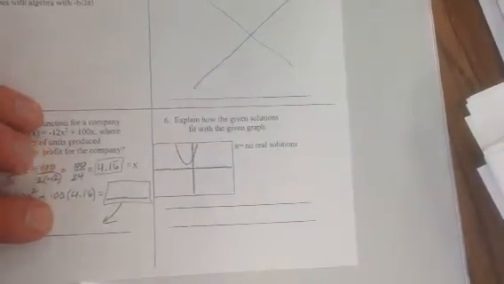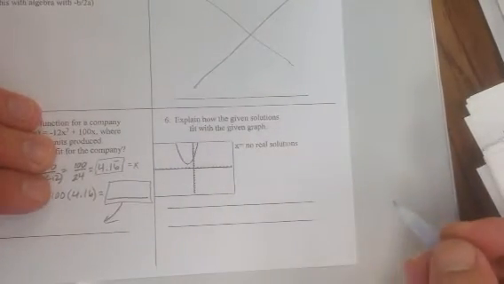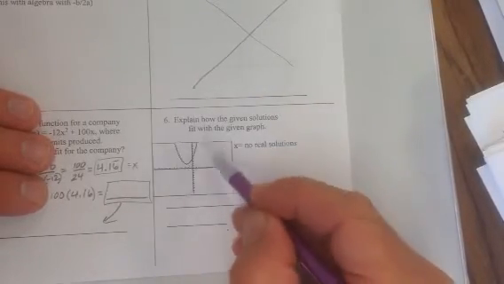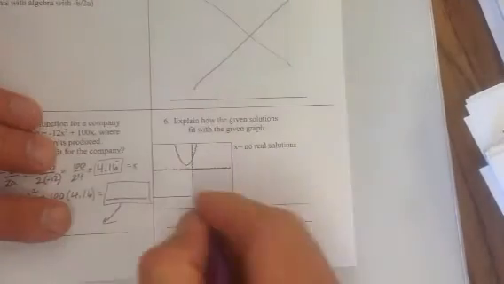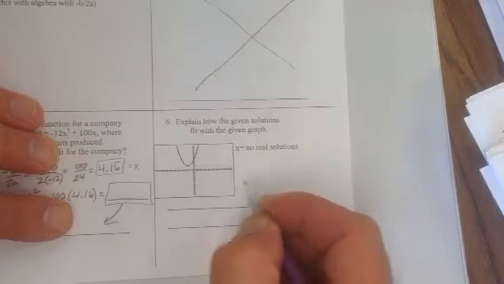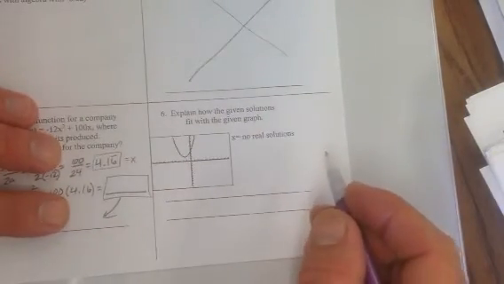Explain how the given solutions fit with the given graph. It says x equals no real solutions. Well, on this picture, it does not hit the x-axis. If it does not hit the x-axis, there are no zeros along the x-axis, there are no solutions. We would have a graph that has no real solutions because it doesn't hit the x-axis.